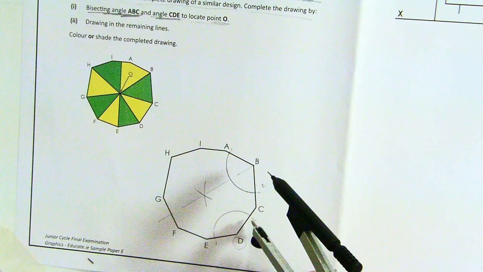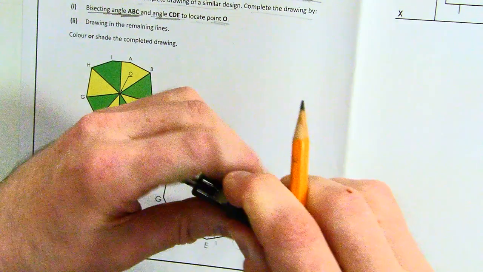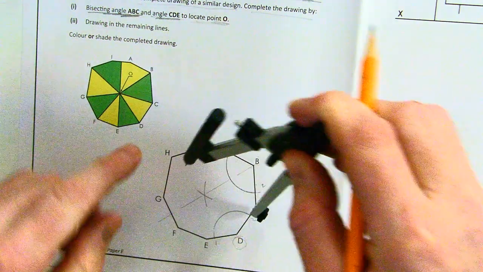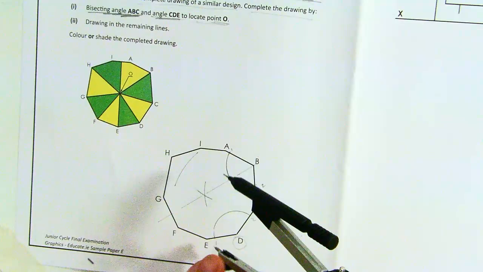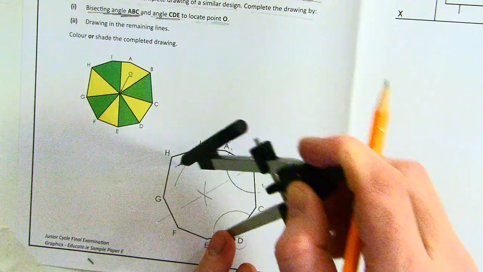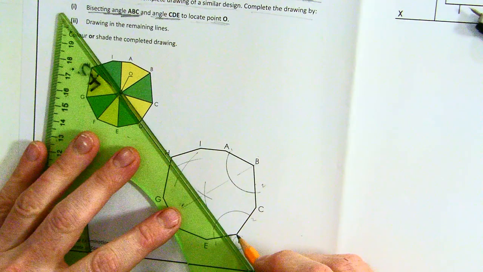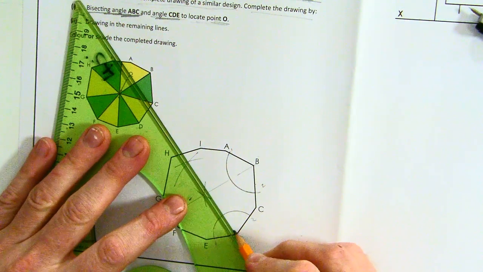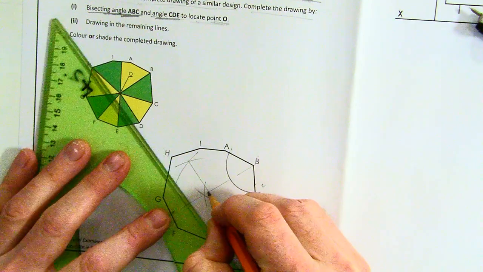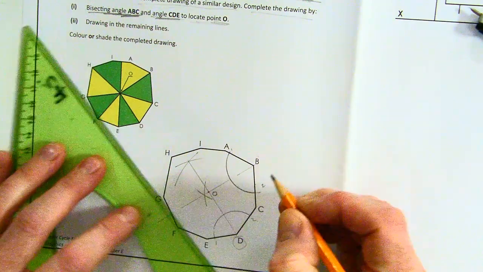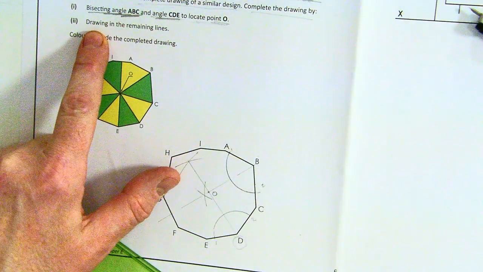Put your compass now at 2. Now I would advise going way out, kind of avoiding these arcs here. So swing an arc from 1, swing an arc from 2. Draw a line through that there. And with the two of those crossed, that is getting us O in the center of that there. Okay, so we've got the first part done.